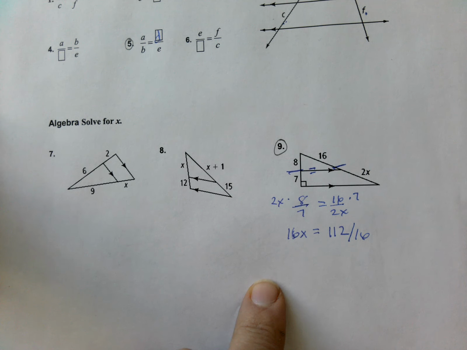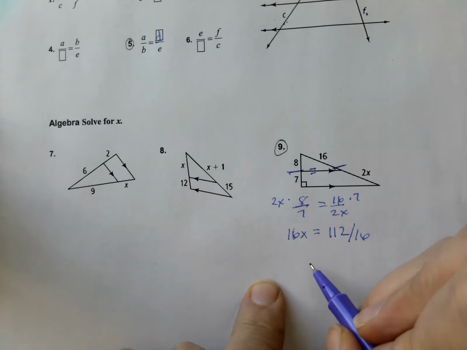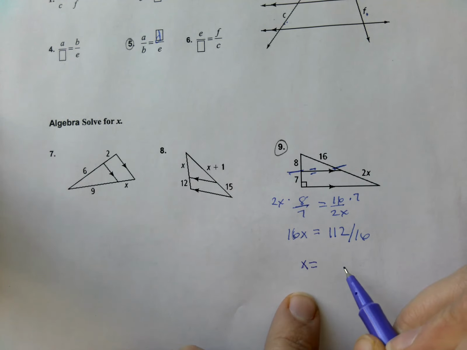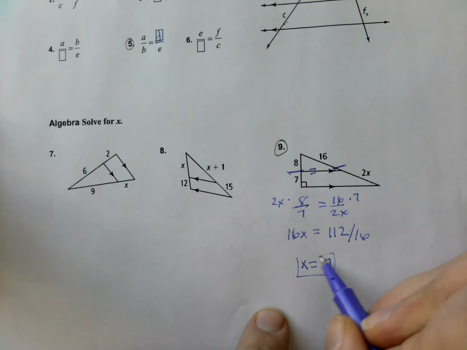Oh, I feel like something went wrong there. Nope, nothing went wrong. So x would be equal to 7. I'm just solving for x.